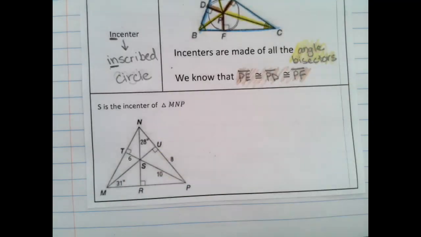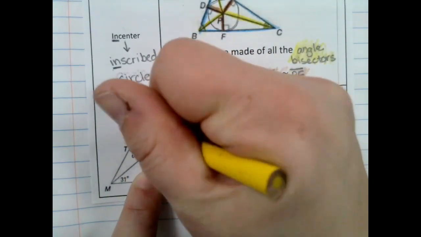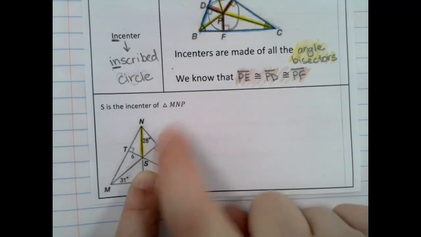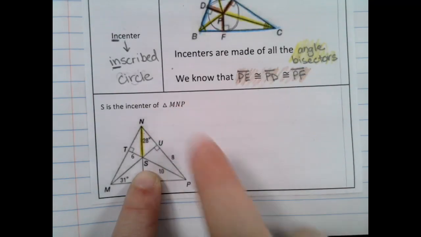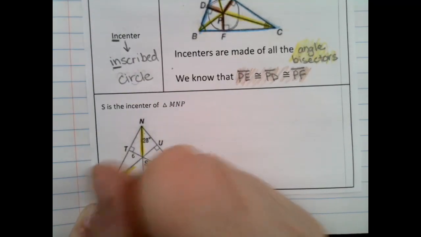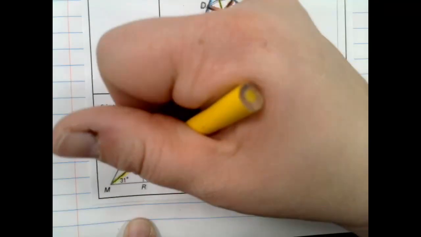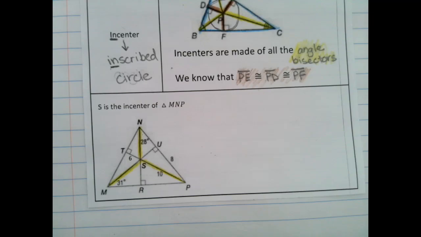So S, no. I love that you guys are guessing. S to N. Those are all really good tries there. We're looking at these ones here from this triangle. So we're going to go S to N, and then we're going to go S to, what's another angle in this triangle? M. And then S to P. So those are the angle bisectors.